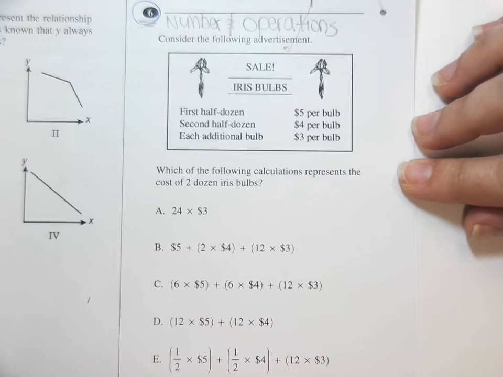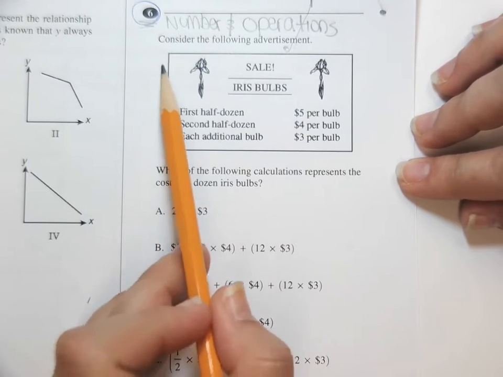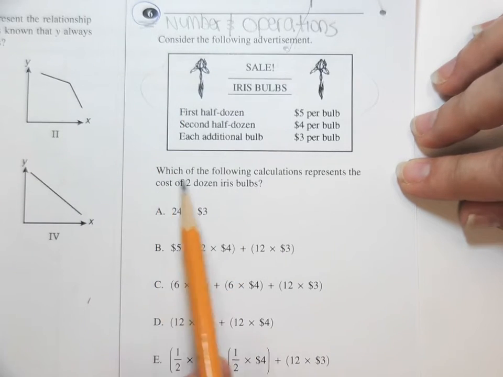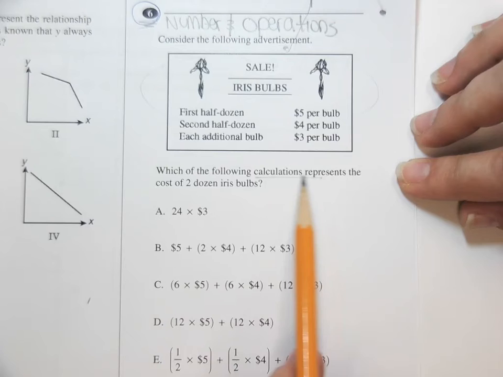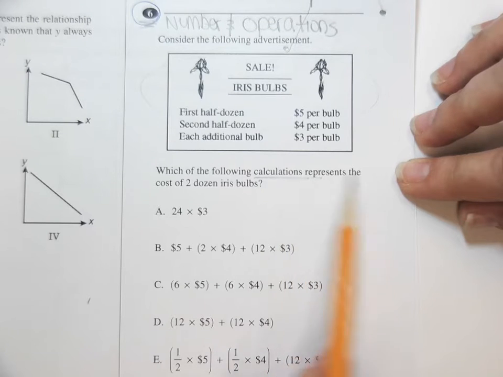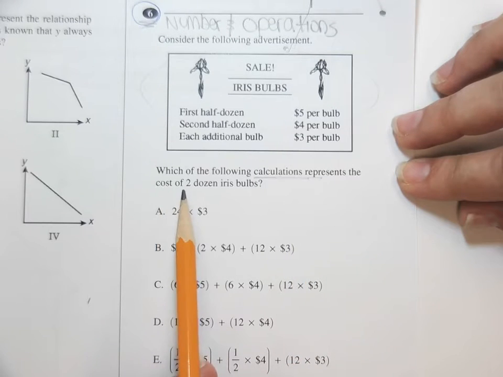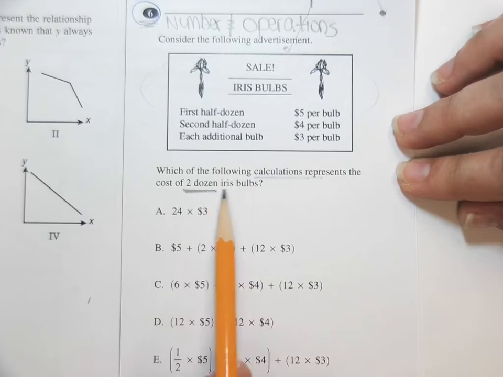So in this problem, we're looking at an ad, and then we're trying to determine the calculation, not the actual cost, but the calculation to represent the cost of 2 dozen iris bulbs. Okay, so the cost for the total bulbs.